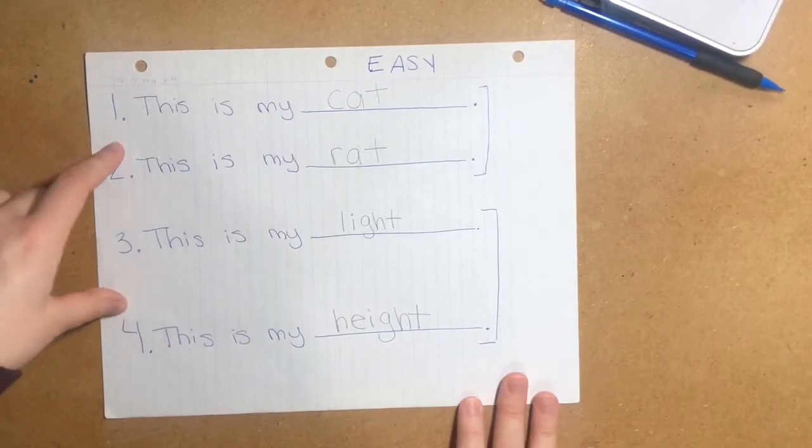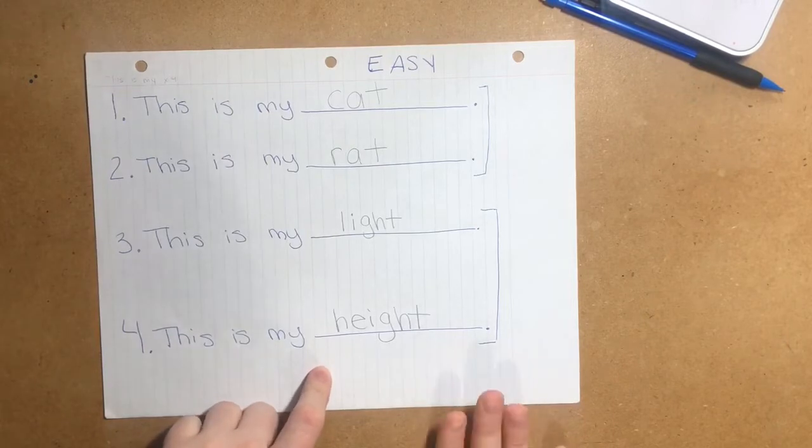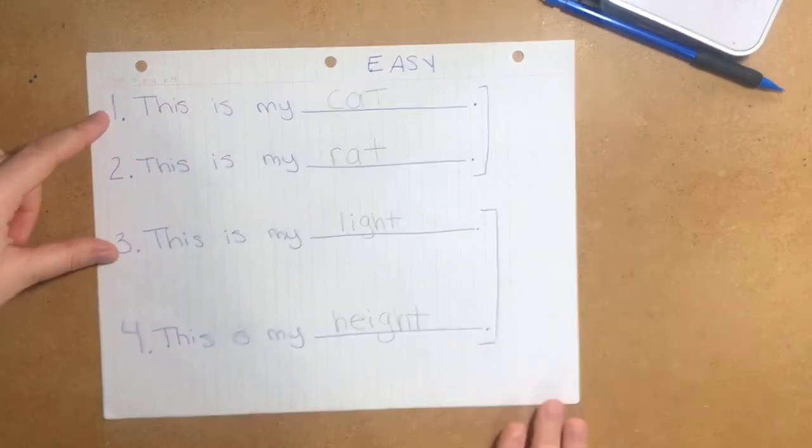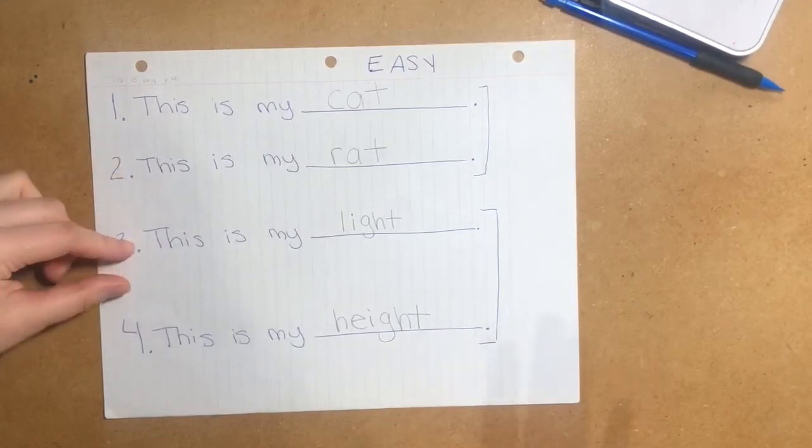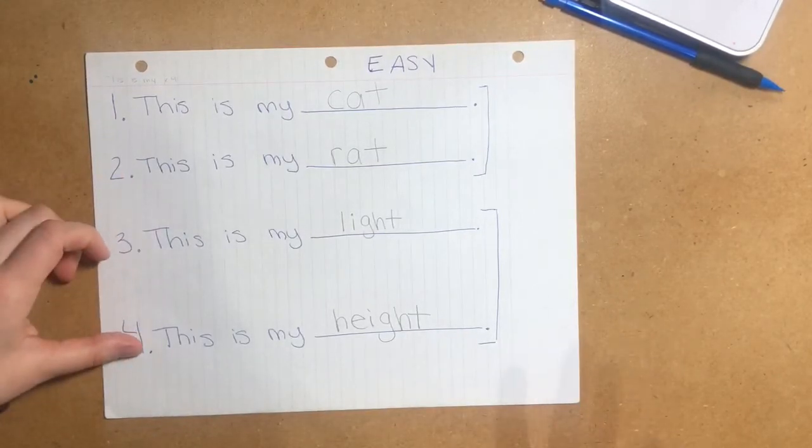Alright, this time I want you to say my rap with me. I'm gonna whisper and you follow along. Ready, go. This is my cat, this is my rat, this is my light, this is my height.